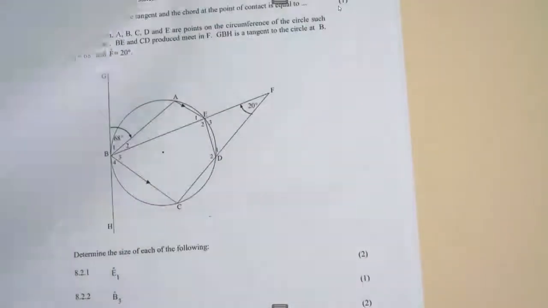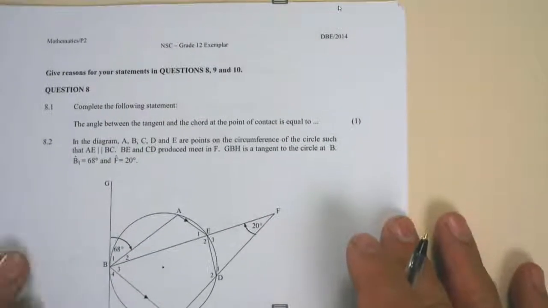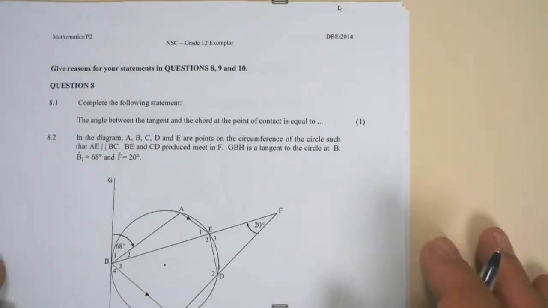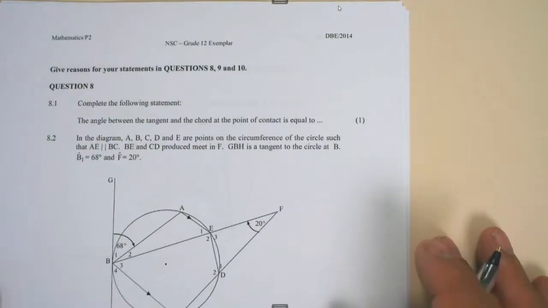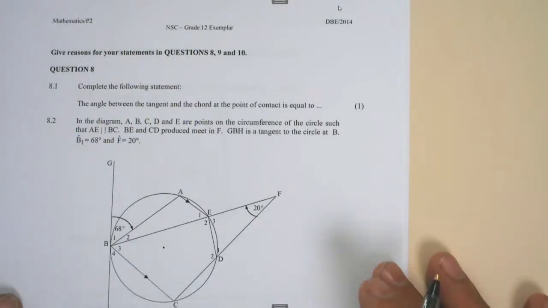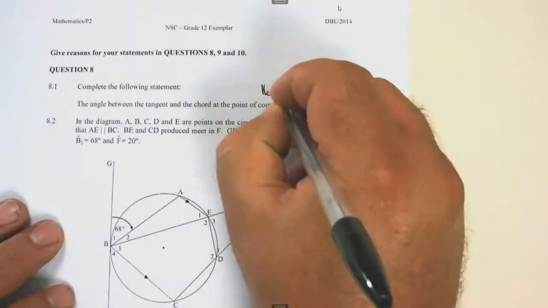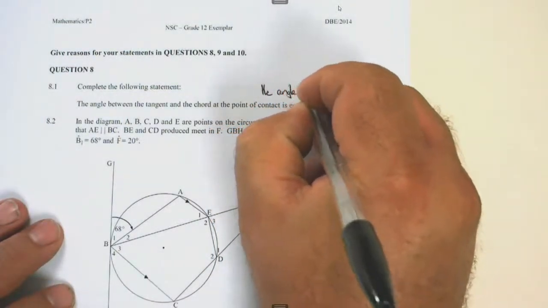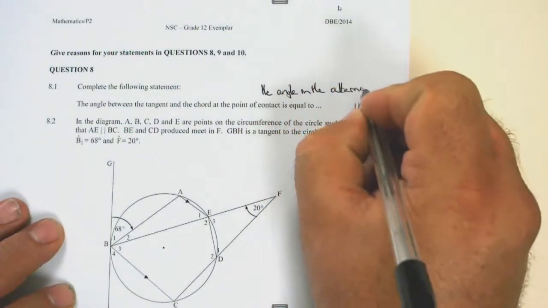Right, let's look at the next question. This paper is the DBE grade 12 exemplar paper, which is the June paper in 2014. They say, give reasons for your statements in questions 8, 9 and 10. Question 8, complete the following statement. The angle between the tangent and the chord at the point of contact is equal to the angle in the alternate segment.